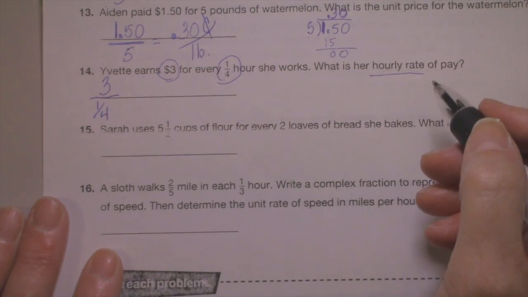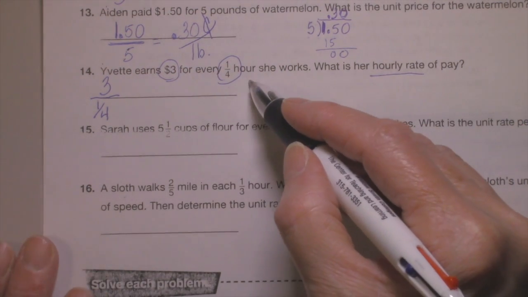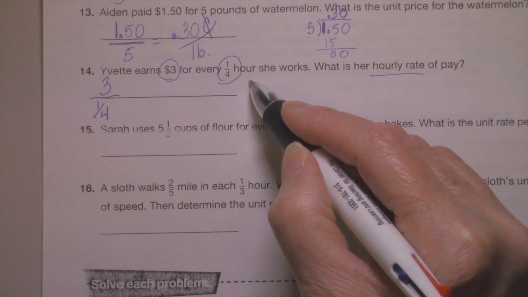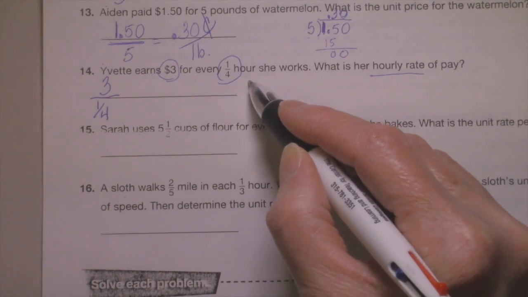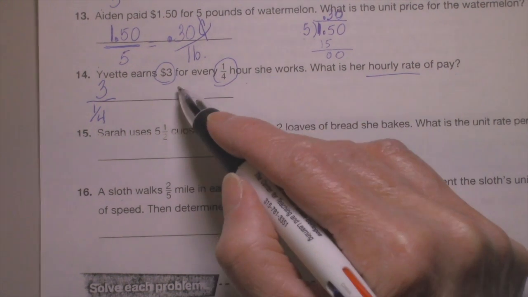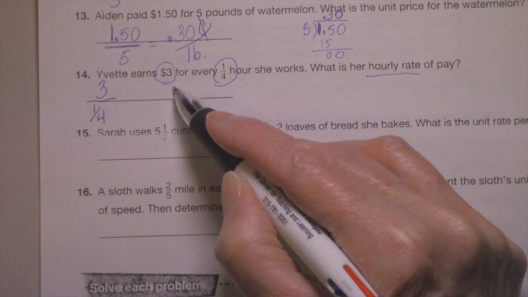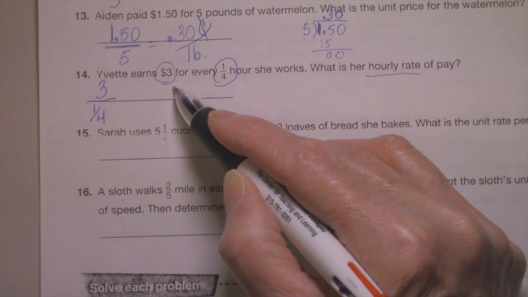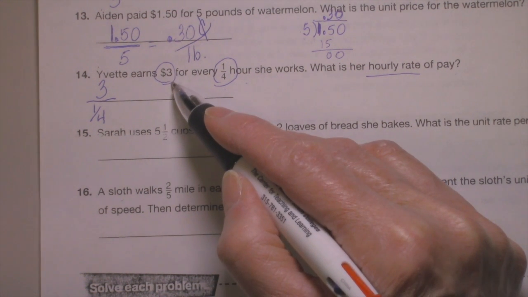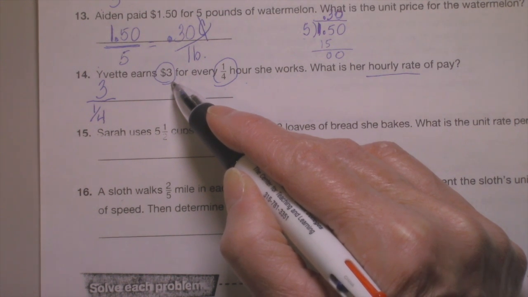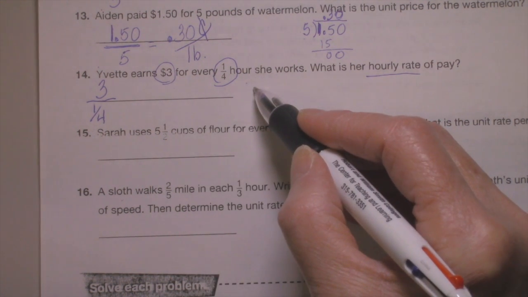It's one way of setting it up. Or think, how many quarters are in an hour? There are 4 quarters in an hour, and she's getting $3 for every one of those. So 3 times 4 makes $12 for each hour.